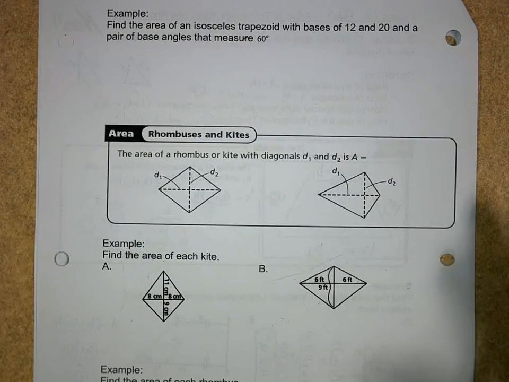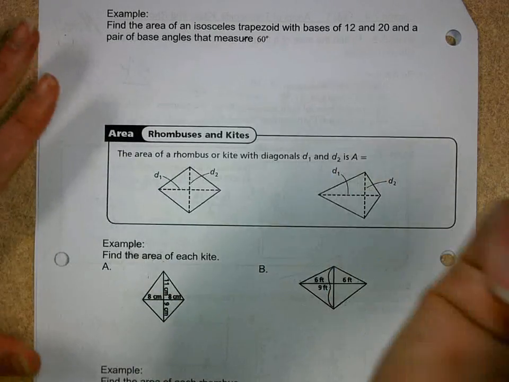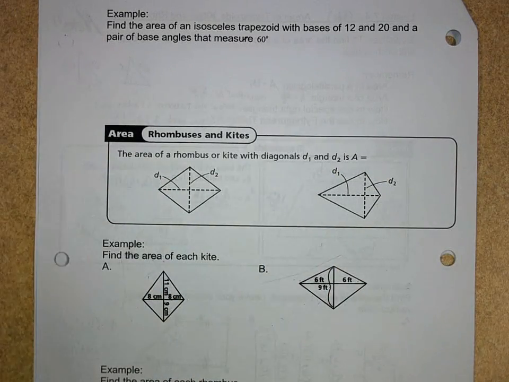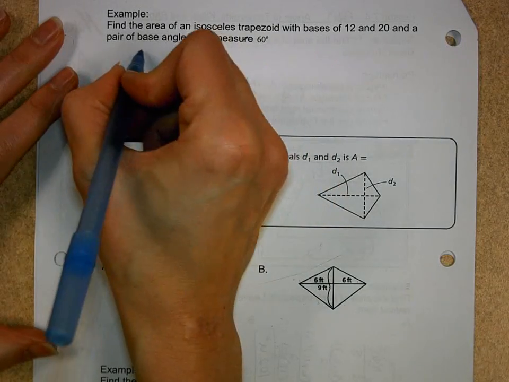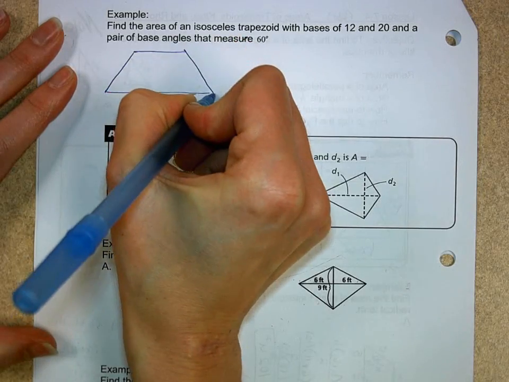Okay, we're still trying to find the area of an isosceles trapezoid. They say, find the area of an isosceles trapezoid with bases of 12 and 20, and a pair of base angles that measure 60. So here I'm going to draw it out, an isosceles trapezoid.